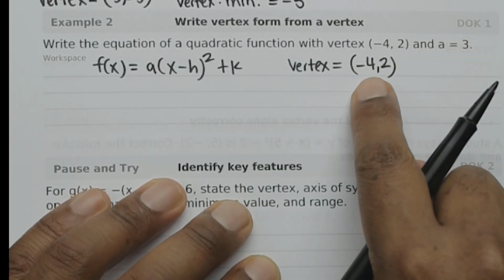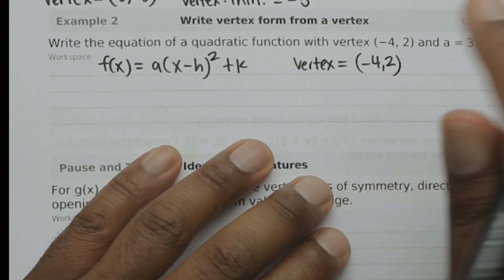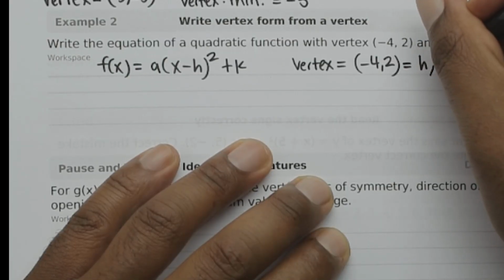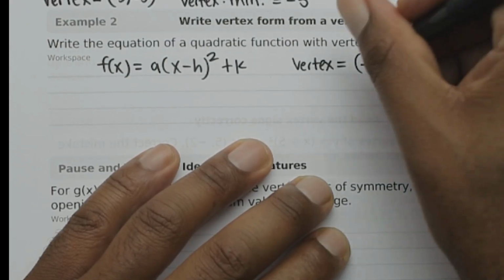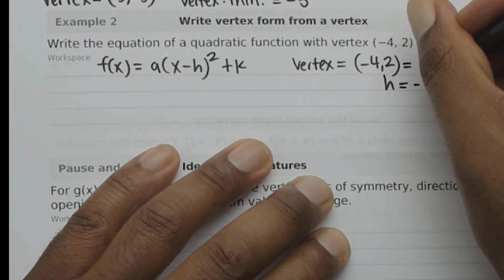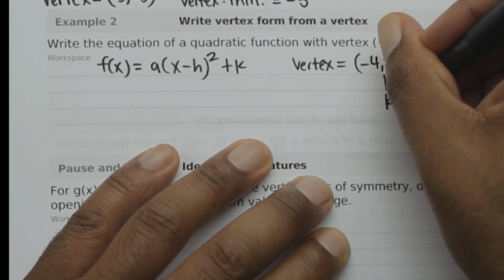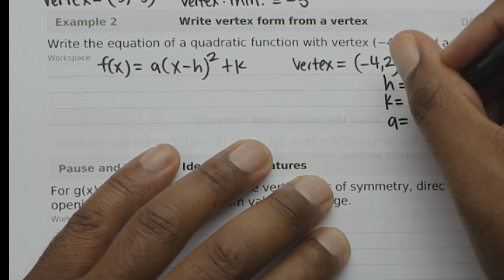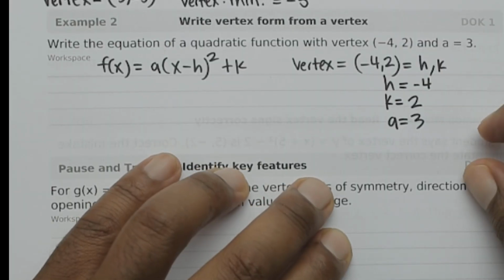So this tells us that h is negative 4 and k is 2. And then we also have a already. a is 3. So we have everything that we need.